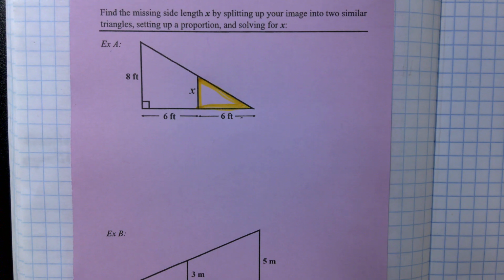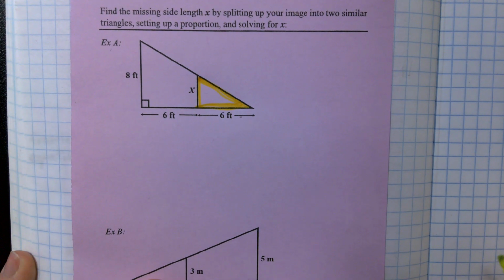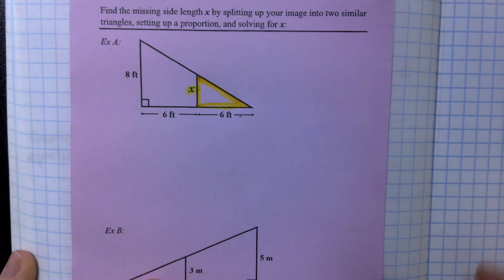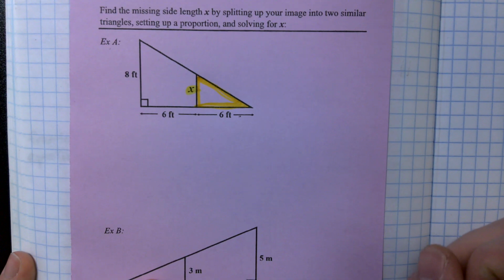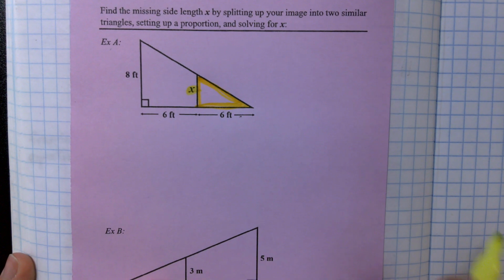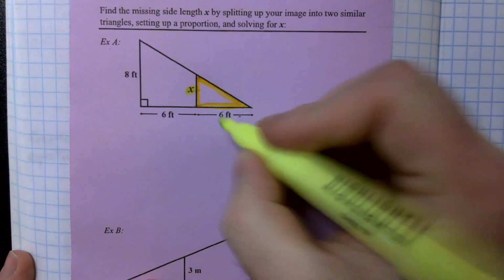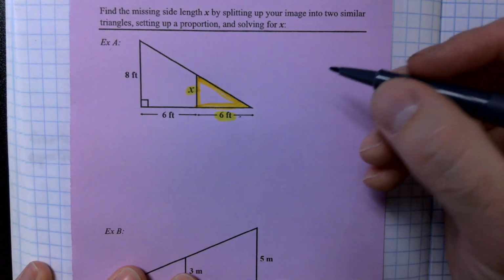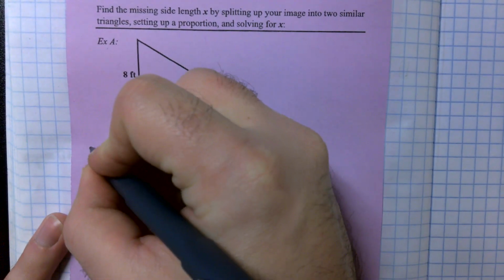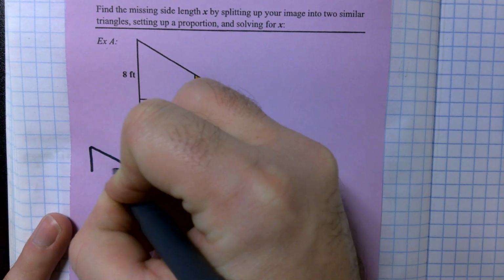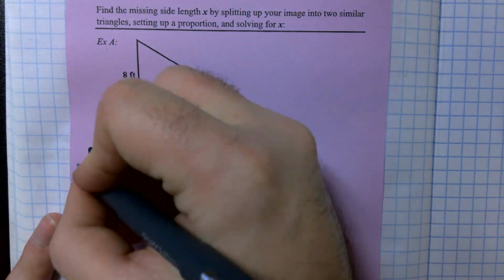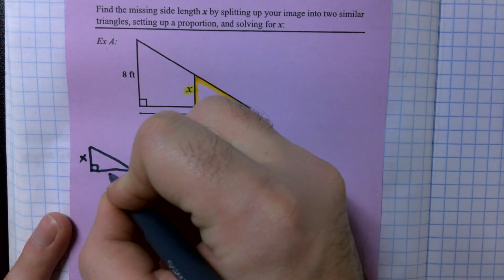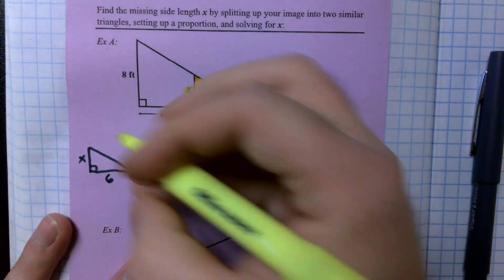What is the height of this little tiny triangle here? My height is X. That's what we're going to solve for. What's the length of that tiny triangle's base? 6 feet. So I'm going to do a little tiny triangle here with a height of X and a base of 6.